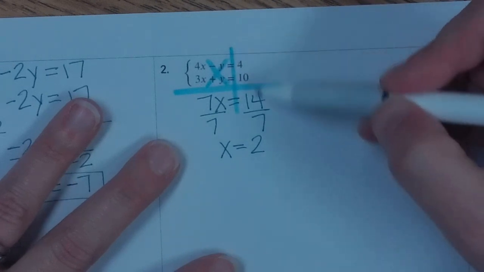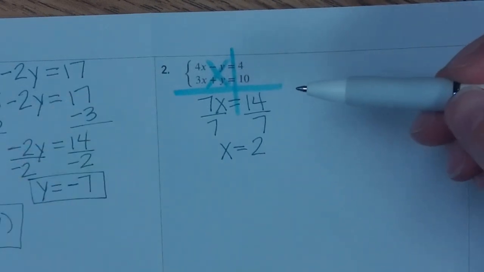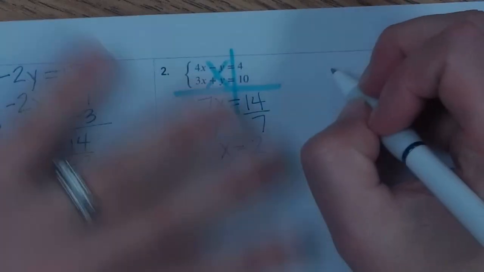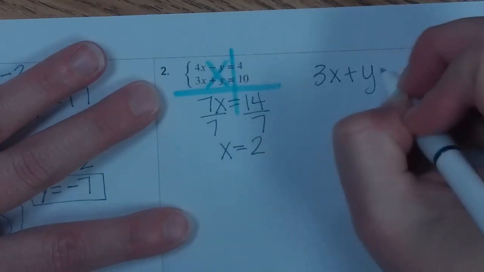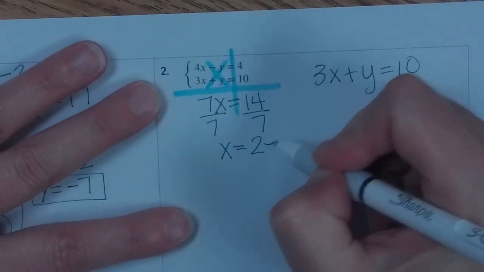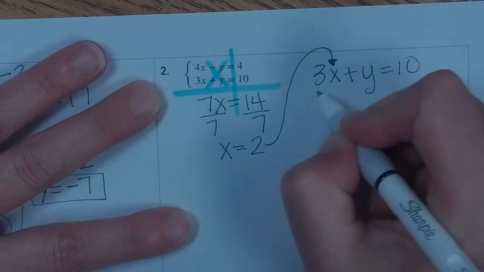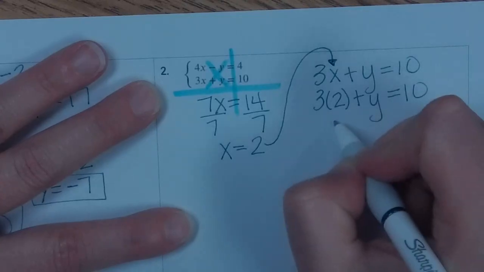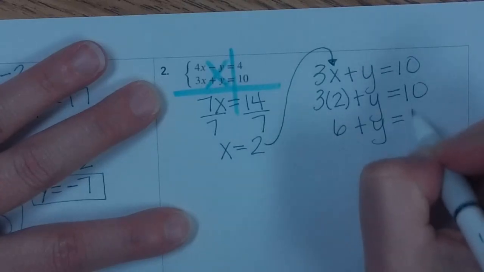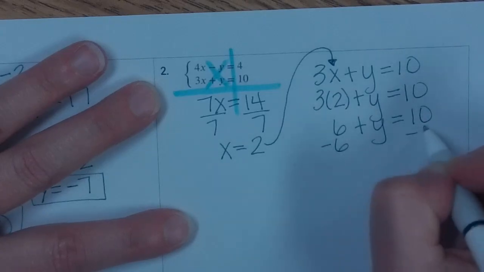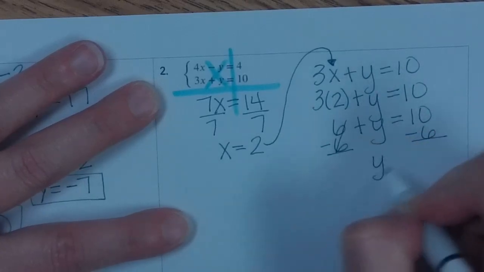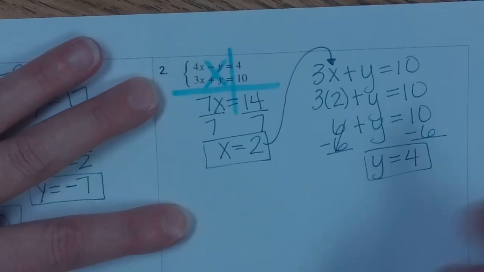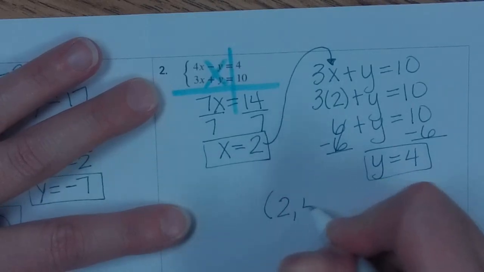Next up, we pick our favorite equation. I like to stay with positive if possible, so I'm going to pick the one with positive y. Okay, so we get 3x plus y equals 10. And so I'm going to go ahead and put in 2 for my x value. 3 times 2 is 6. And now subtract 6 from both sides. So y equals 4. Now I have x and I have y. Last step, write my ordered pair, 2, 4.